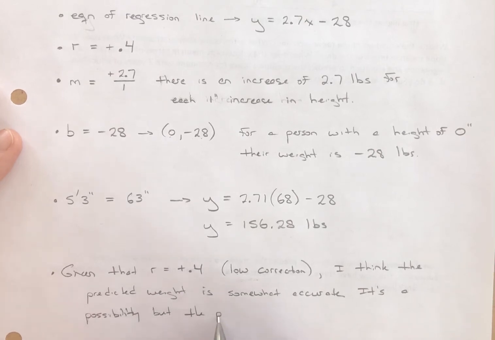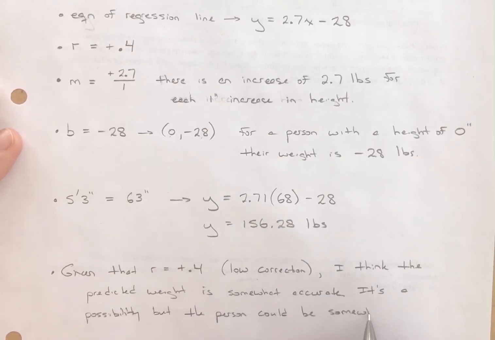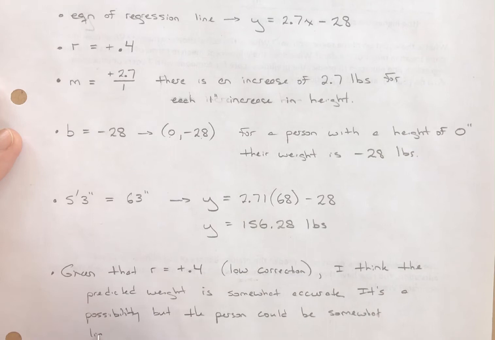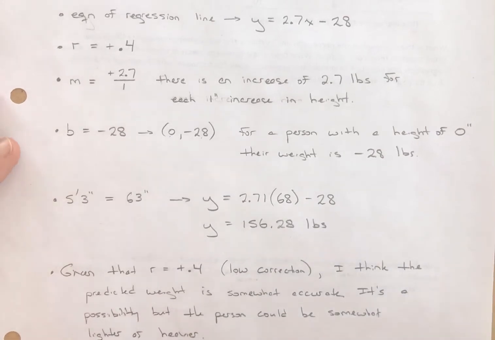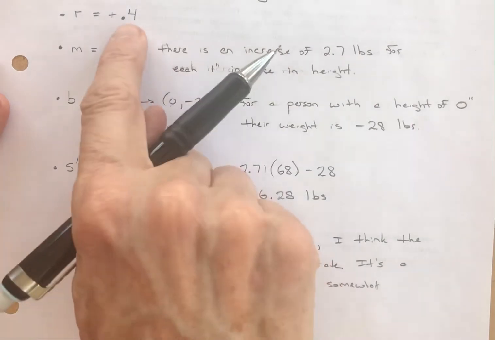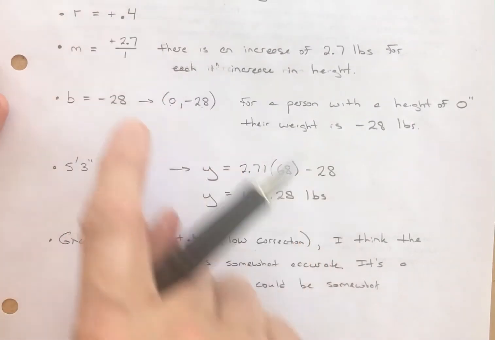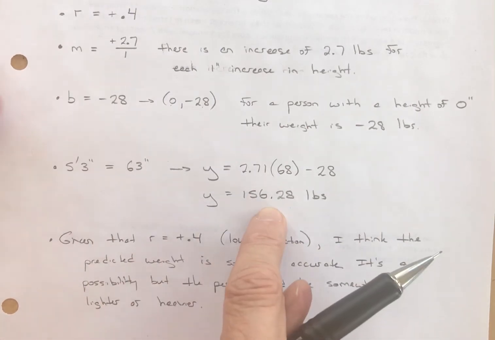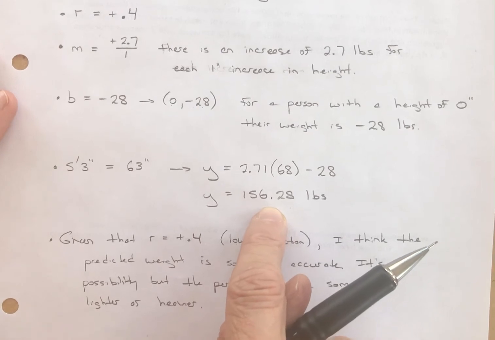But the person could be somewhat lighter or heavier. Okay, I'm not going to say the person's going to be 500 pounds, but it's not a great correlation. It's low on the strength. And so coming in at 6'3", this person might be anywhere from 140 to 170, for example.